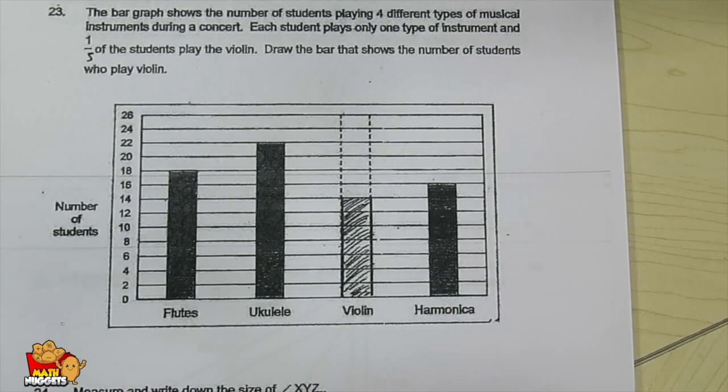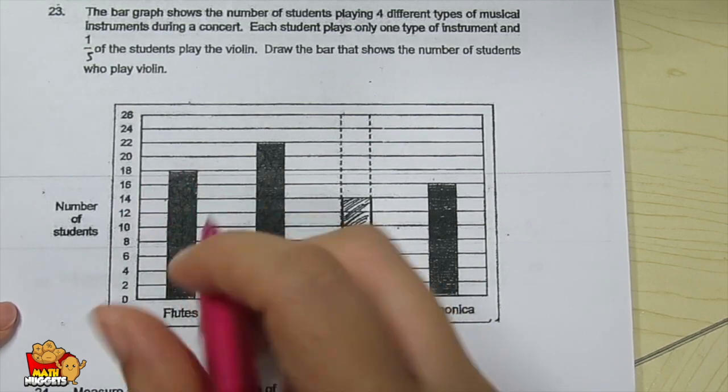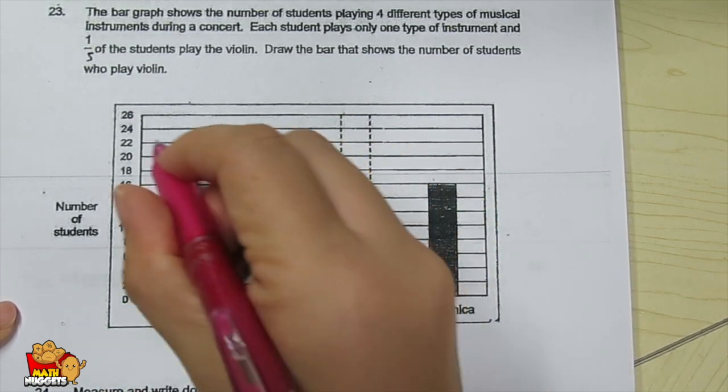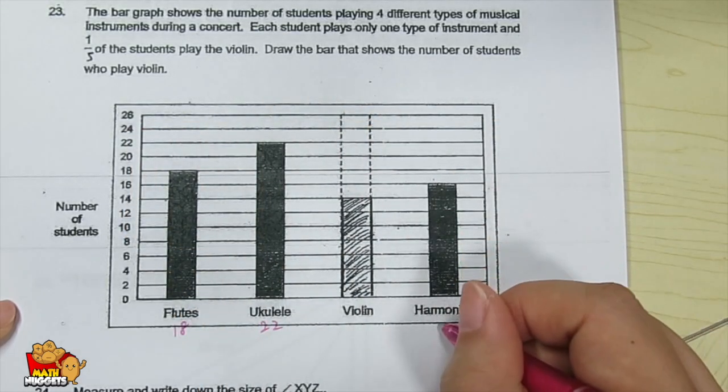Question 23, the answer is actually given in the graph, but let's check if that's correct. Let me write down the value for all of them. Flutes would be 18, ukulele 22, this one we don't know, harmonica is 16.